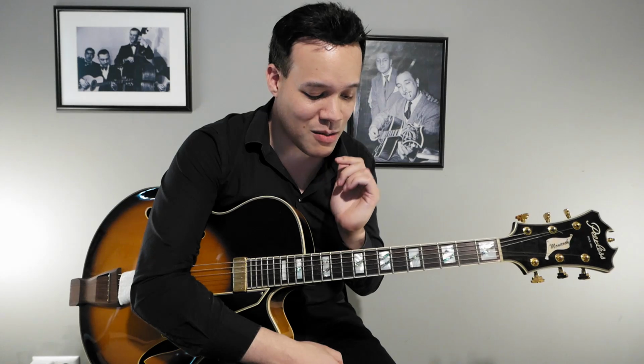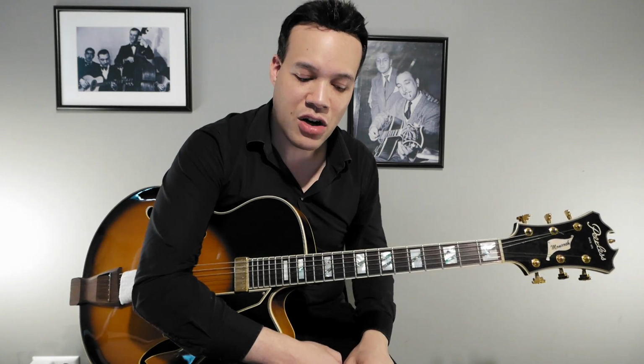So to prove that, I'm just going to play the same exact lick 2 times in a row. And now you can hear that even though I'm playing the same thing, because the chords underneath it are a little bit different, it creates a different color.